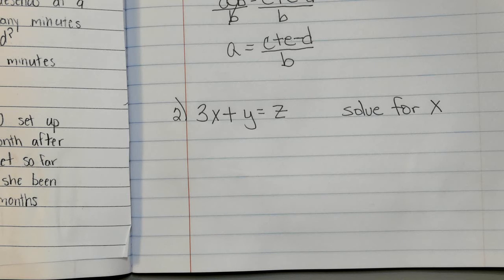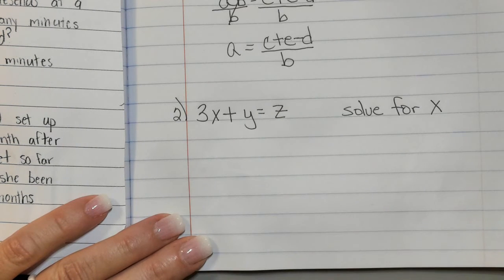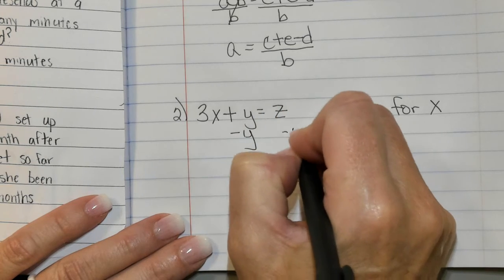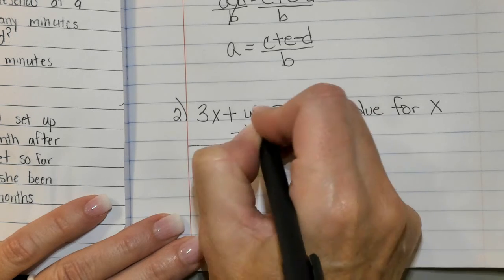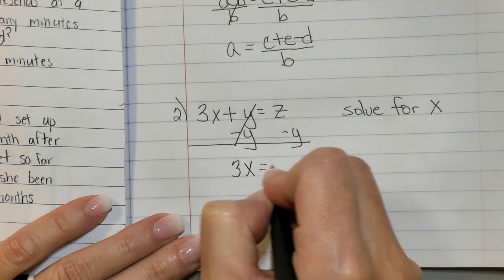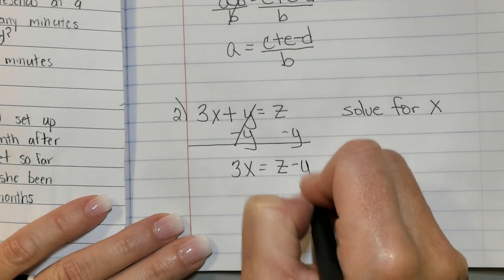All right, who's got it? All right, Grayson, what do you think? I canceled out the y, and then I brought over the y to the z. Okay, so you did a minus y on each side. And then I got 3x equals z minus y. All right, 3x equals z minus y.